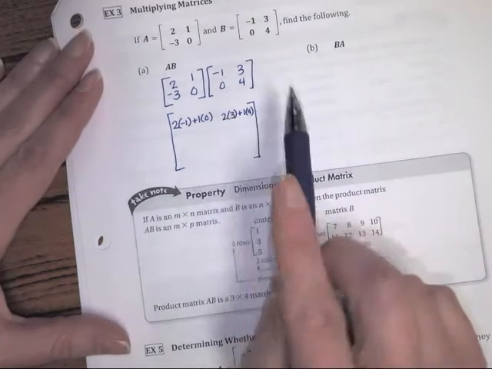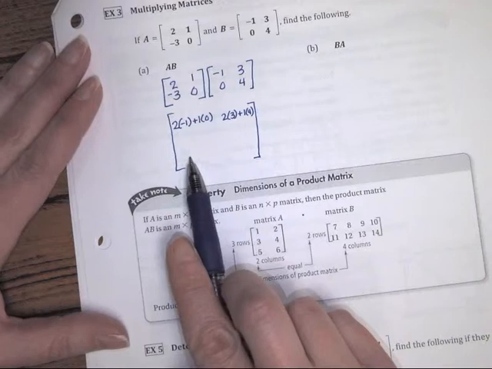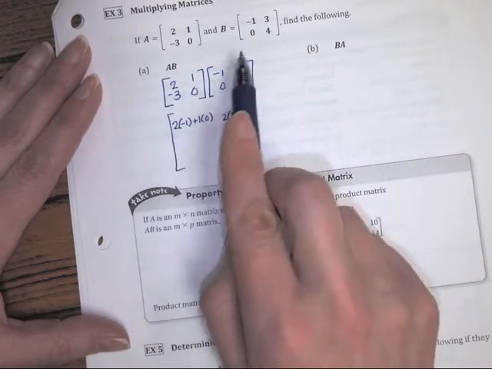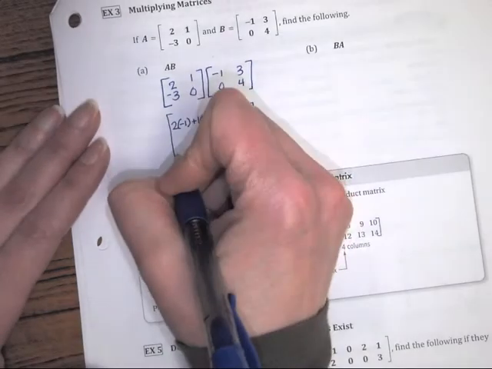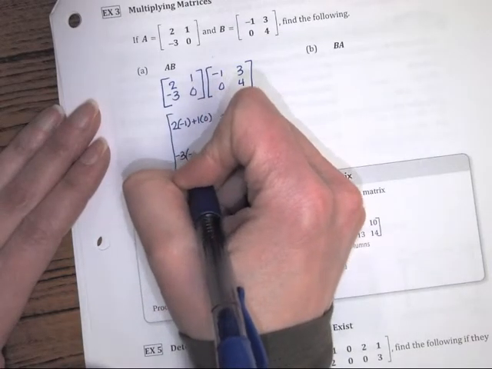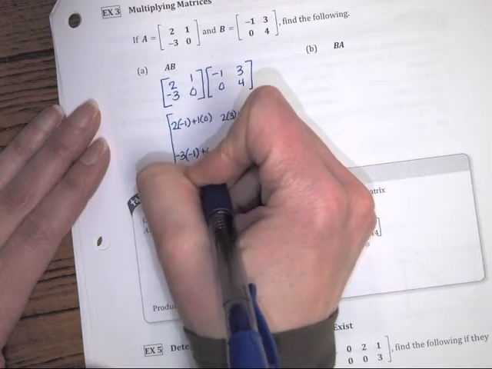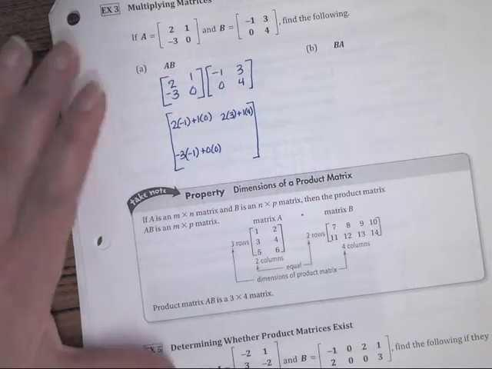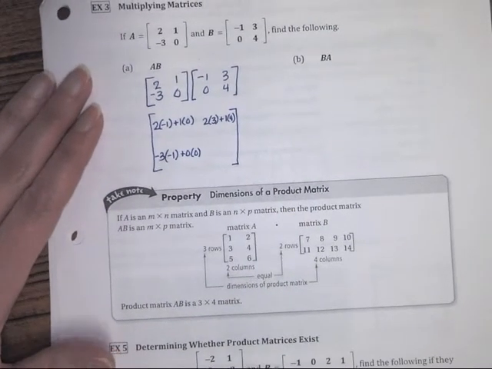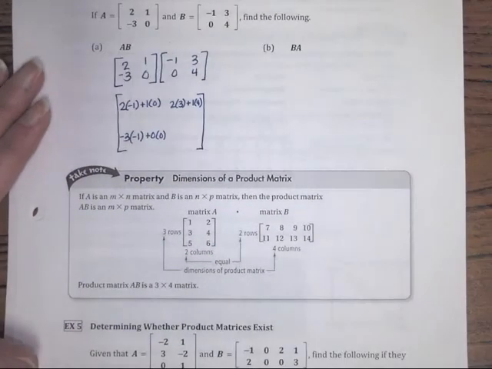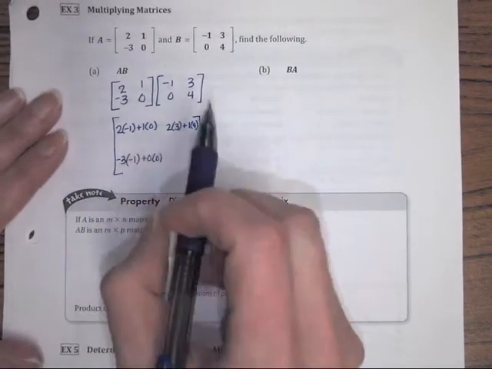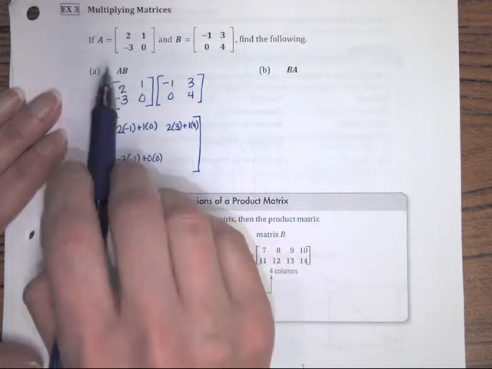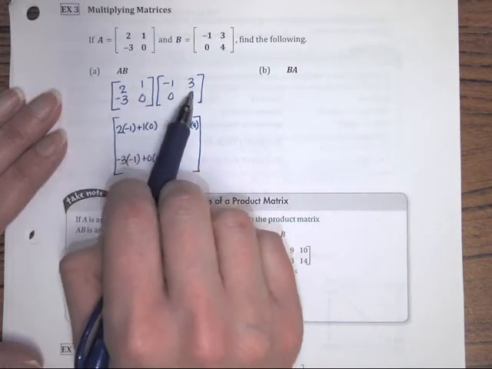To get the second row, but the first column, you're going to take the second row times the first column. So this is negative 3 times negative 1 plus 0 times 0. And lastly, to get row 2, column 2, you take row 2 times column 2.